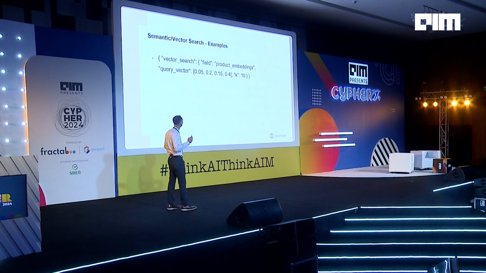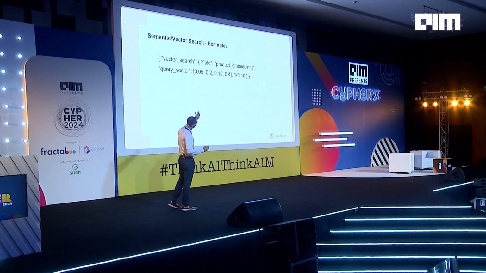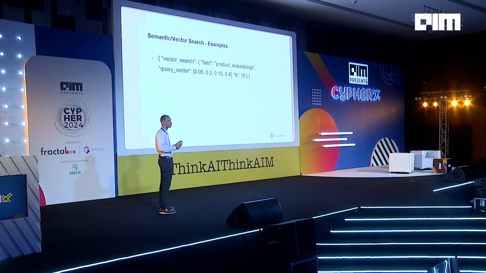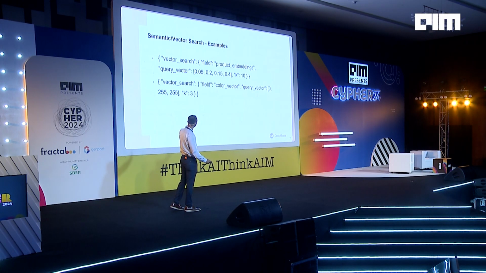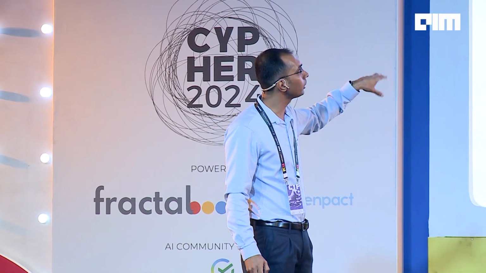Let's look at some examples. How do you do vector search, right? Let's say you have a field of product embedding. So I talked about embeddings, right? In the previous example, you would embed the colors, right? So you would get a 3-dimensional embedding for colors like this, right? And you could try to find another color which is close to that in the embedding space, right? And with k equal to 3, I'm saying find the 3 nearest colors to this given color, right? So you can use concepts like this to constrain the search space based on semantic meaning.